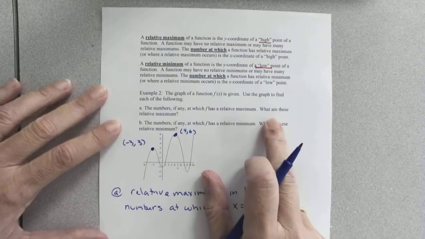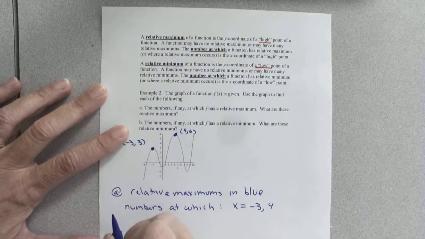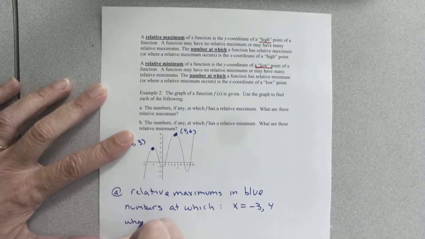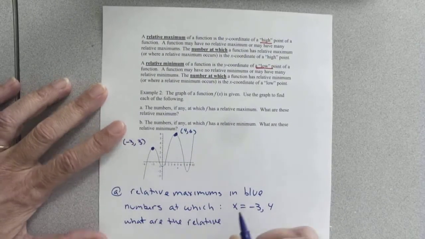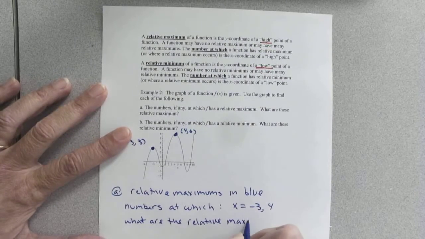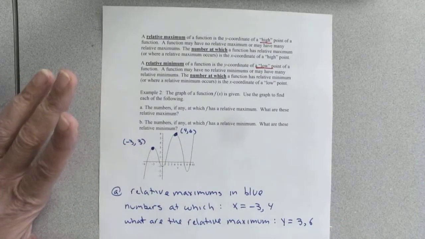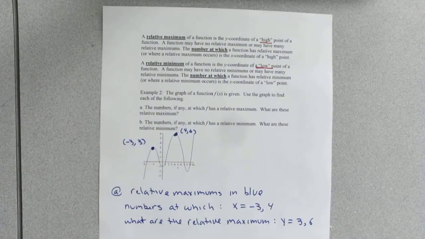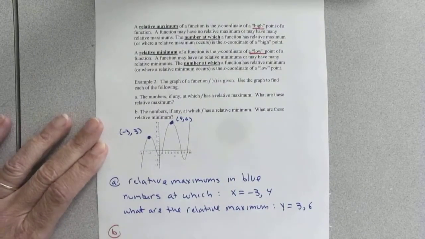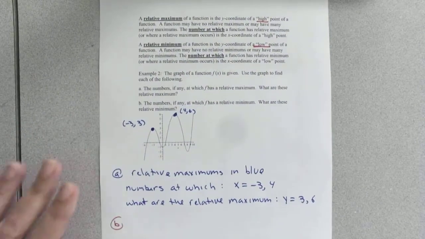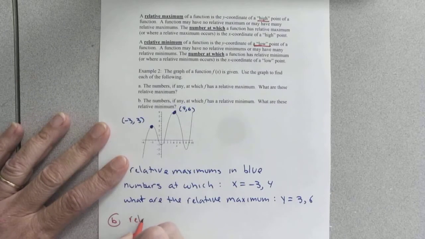Then the second part, what are these relative maximums, excuse me. Those are my y-coordinates, so y equals 3 and 6. Letter B in red, the relative minimum.